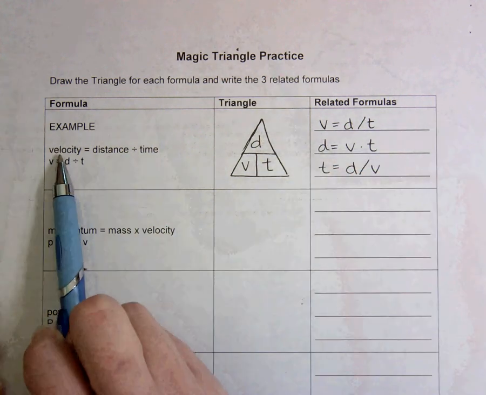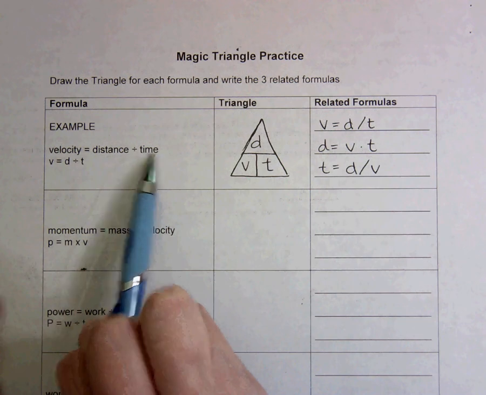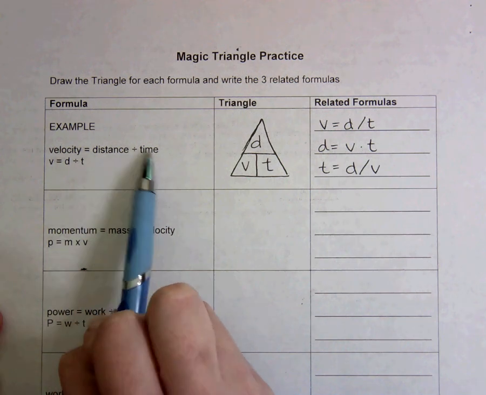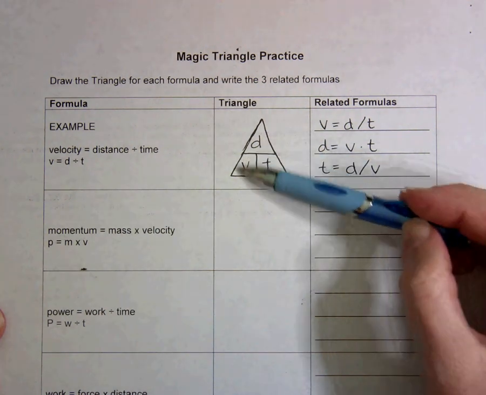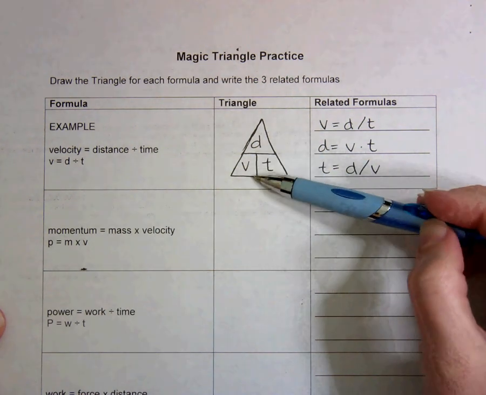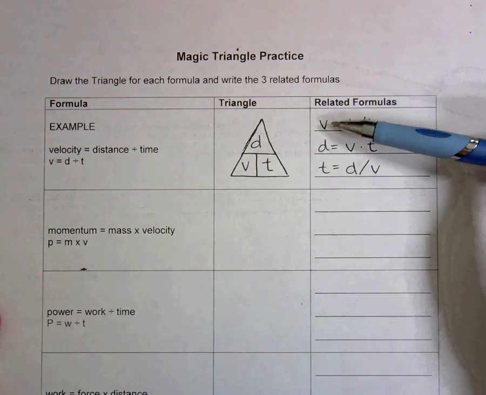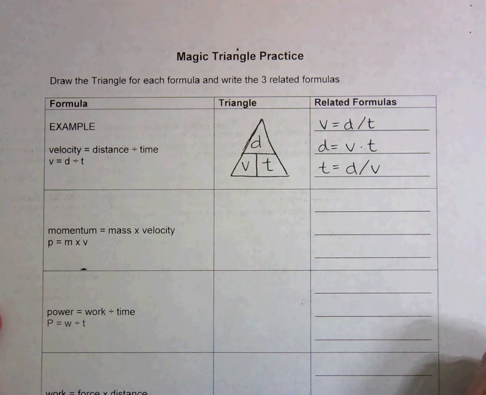So as you can see, the example says velocity equals distance divided by time. So since distance is divided by time, distance should go on top of time. So I put D on top and T on bottom, which leaves V to go in the last spot that was empty. In order to figure out how to write the formulas, if I cover up each of these with my finger, I'll know what to do with the other two.